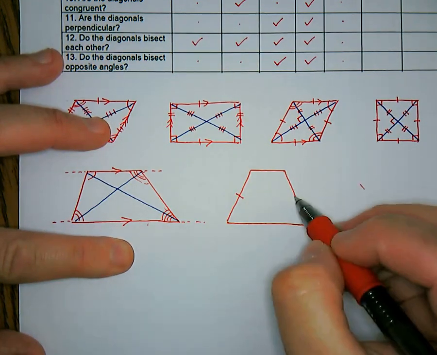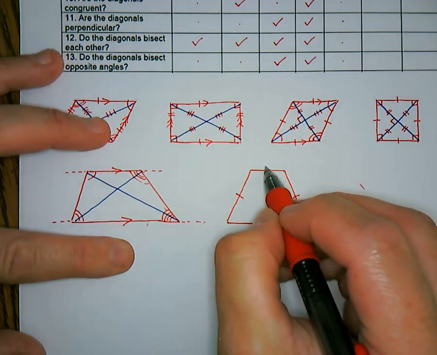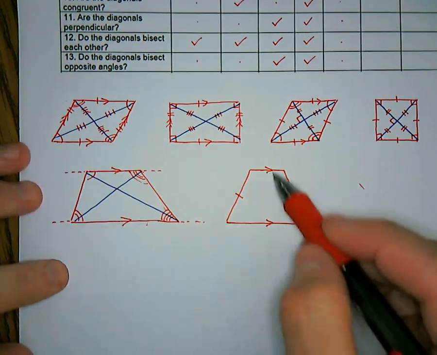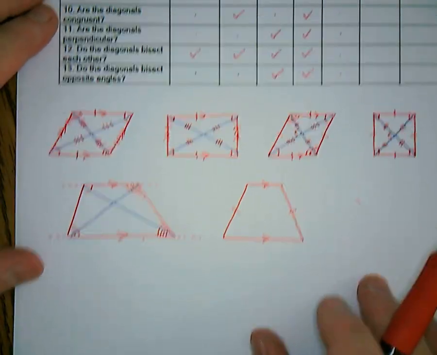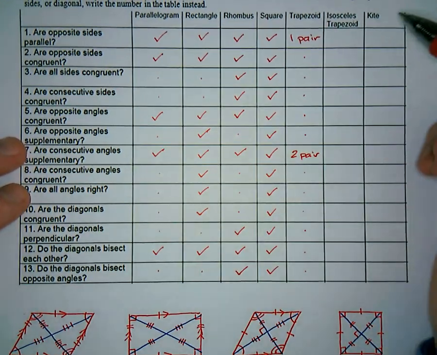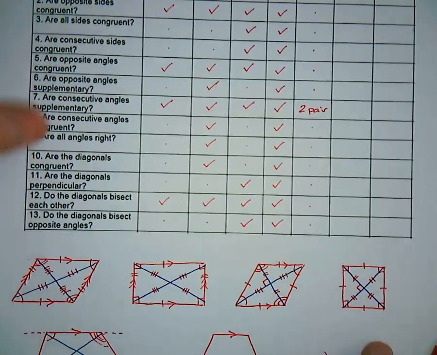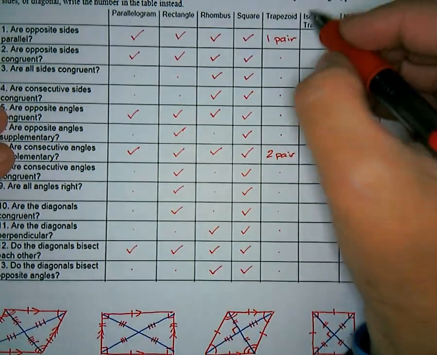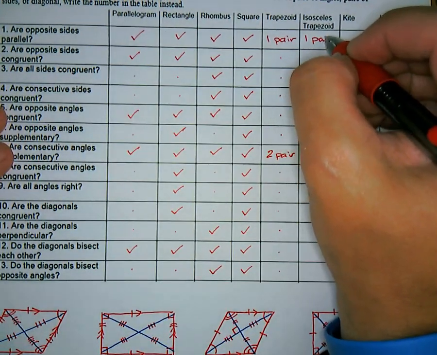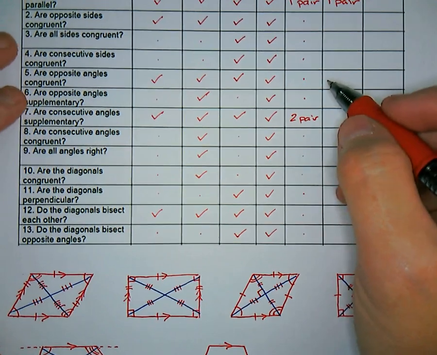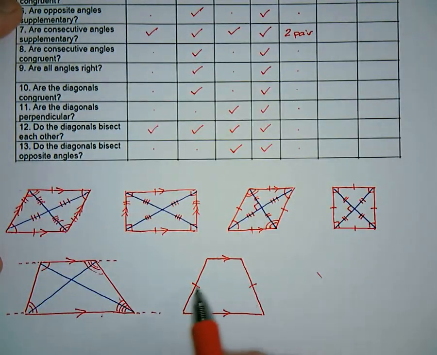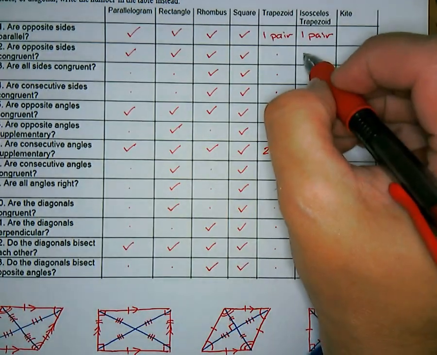Okay, this side's congruent to that side. This side is parallel to that side. And these sides are obviously not congruent to each other. So, are opposite sides parallel? Well, one pair are. This and this, those are parallel, but the other two are not. Are opposite sides congruent? Well, one pair is. Okay, the other pair isn't.